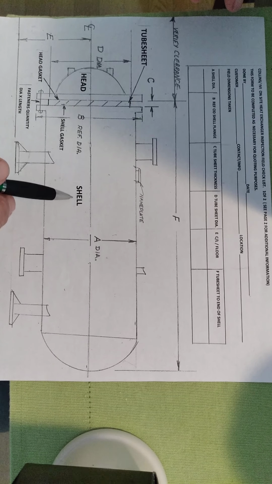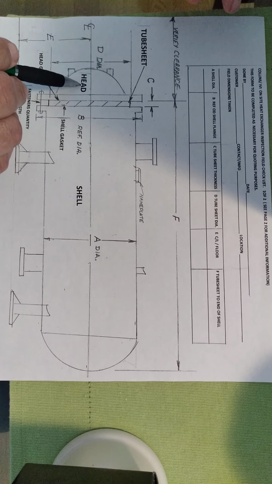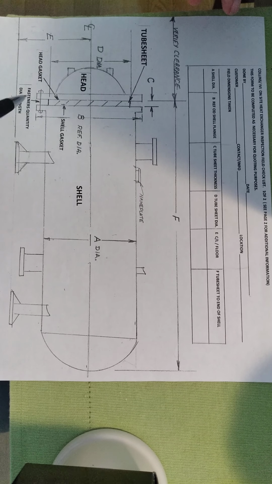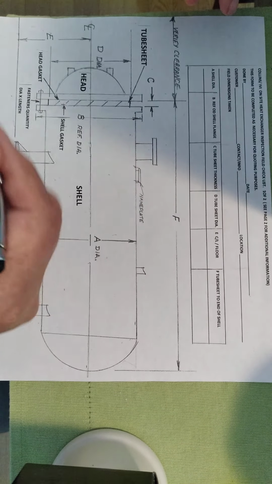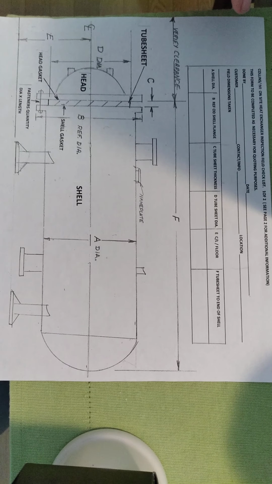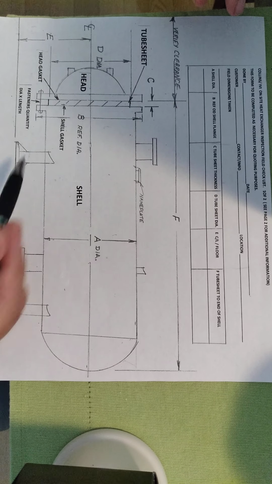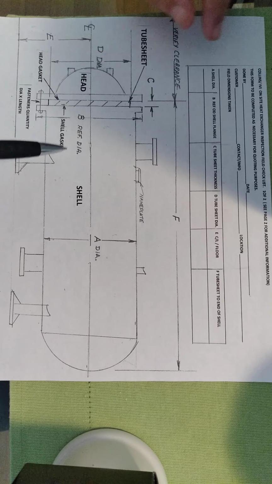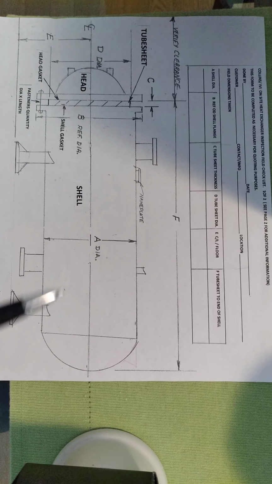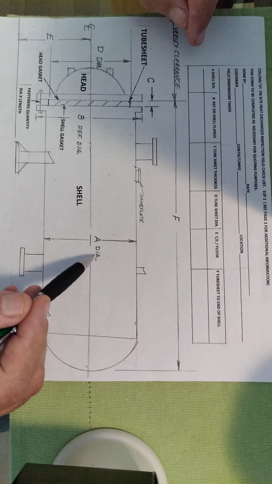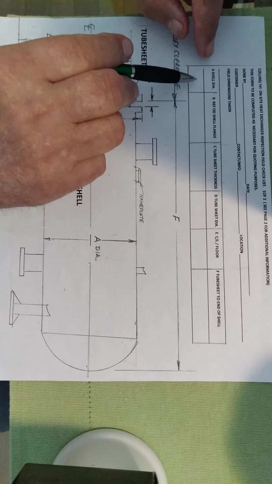So you have the shell, you have the head, and you have the head gasket, shell gasket, and of course your fasteners. This is all diametrical, so you're getting a cross-sectional view here. You have the pedestals, the feet, right here, that hold it up so high. Now we're going to go through the field dimensions or reference dimensions that I think are most important. The A diameter, the shell diameter, important.